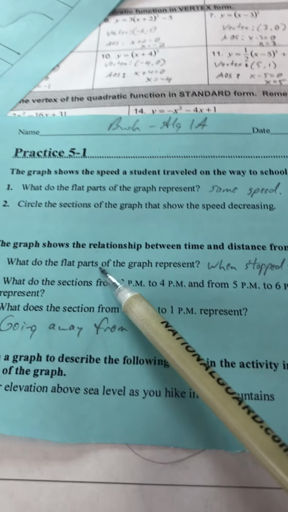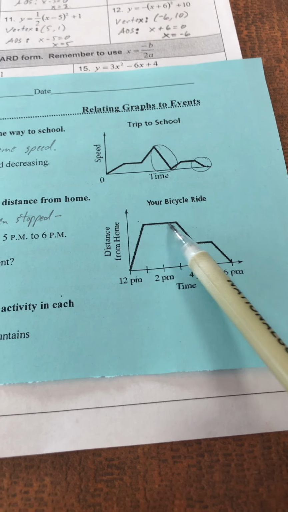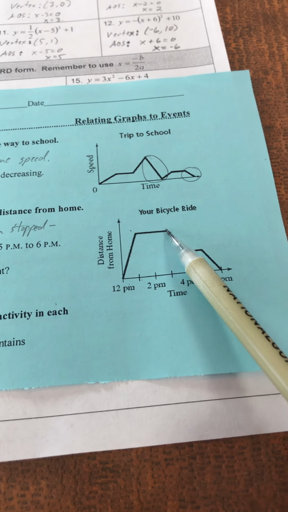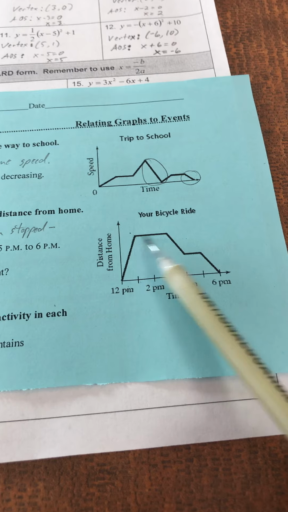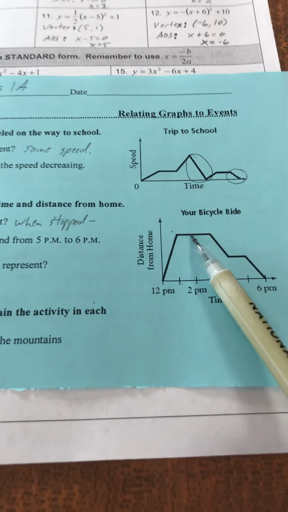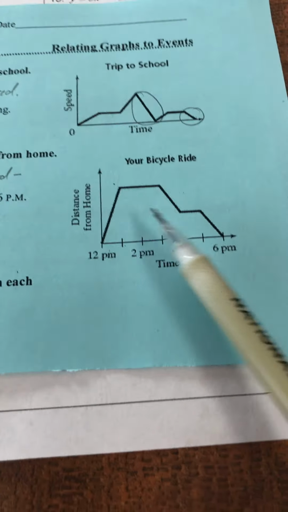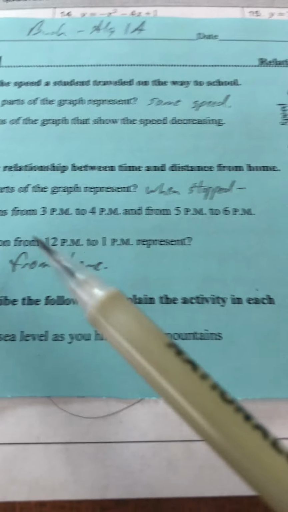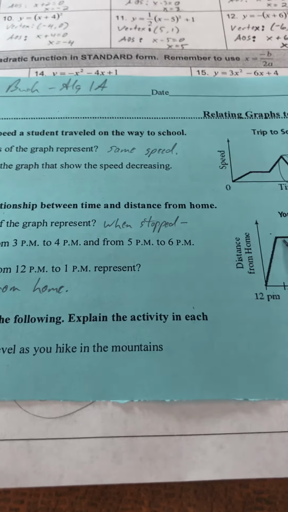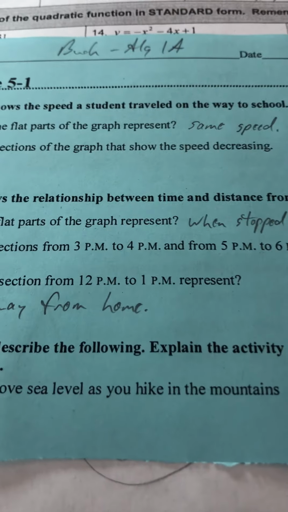For number 3, what do the flat parts of the graph represent? So the distance, you're not moving distance-wise. So you're not coming back or you're not going further away. You're staying the same distance. So you're probably stopped. So that's why I have one stopped. Time still goes by, but you're not moving further away. Try 4 on your own.